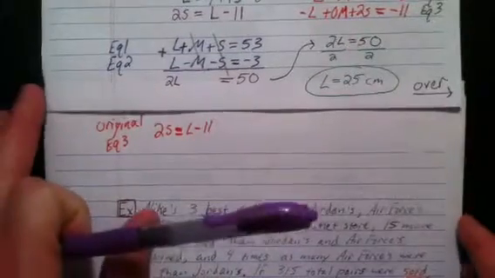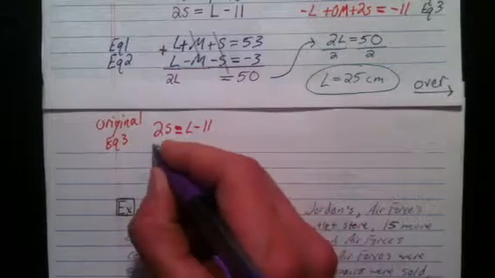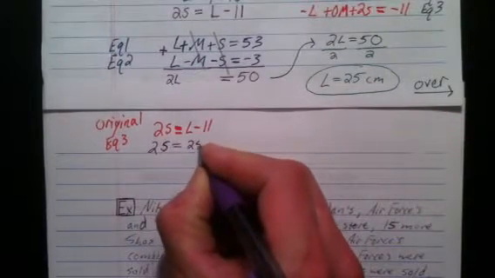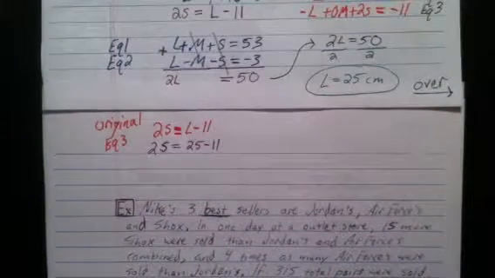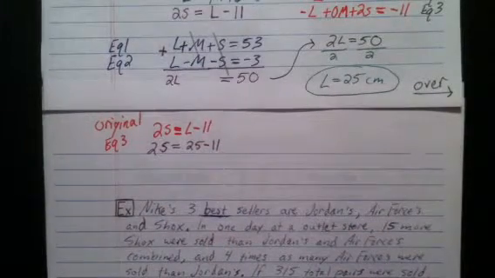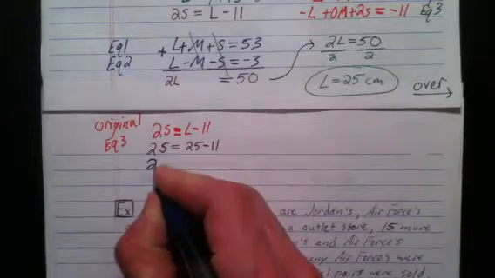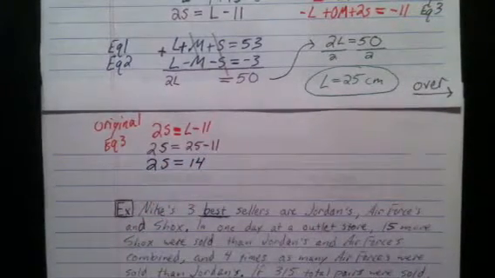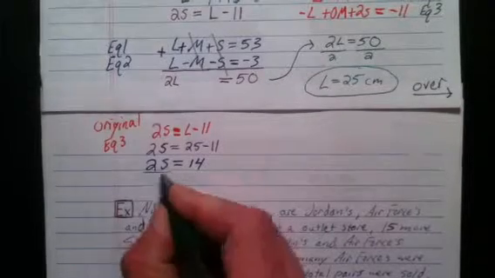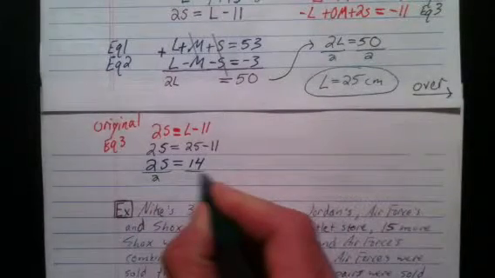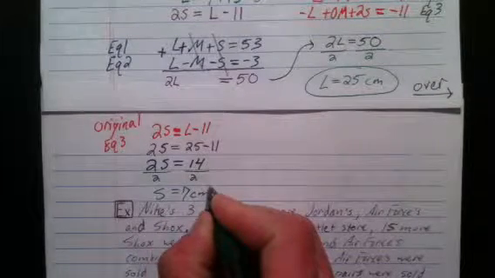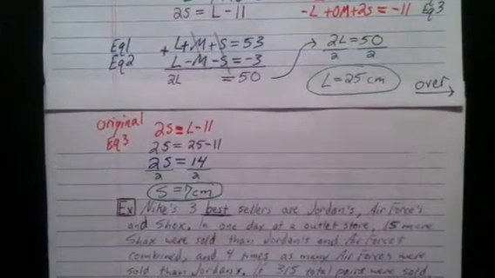So we would get 2s equals 25 minus 11. Subtracting 11 gets us 14. So 2s equals 14. Dividing by 2 on both sides, we get that the short side is equal to 7. So the short side is 7 centimeters.